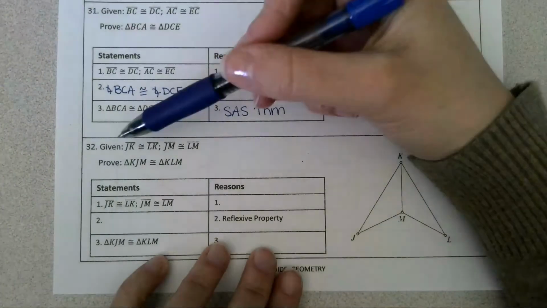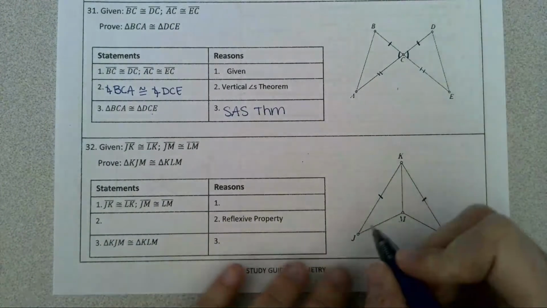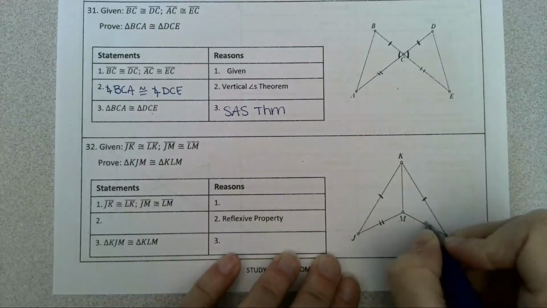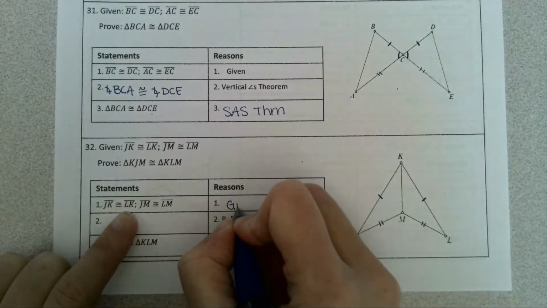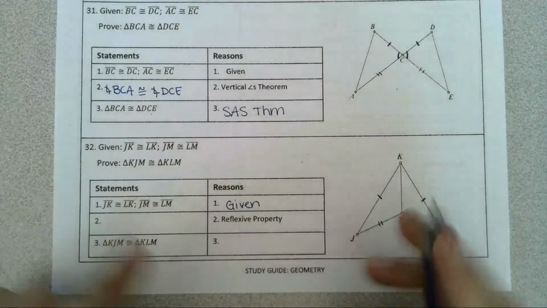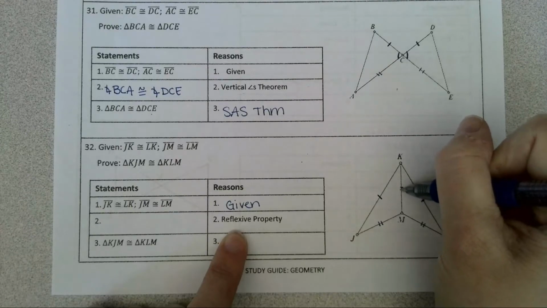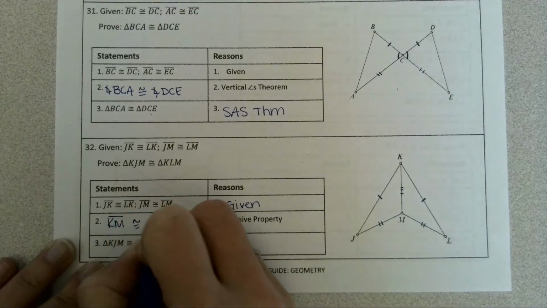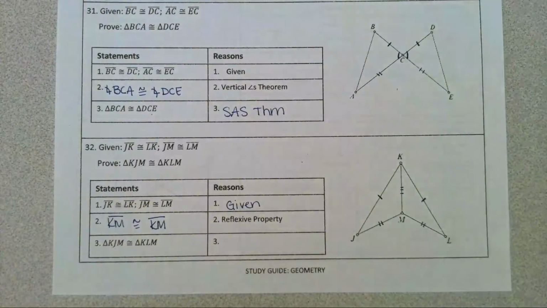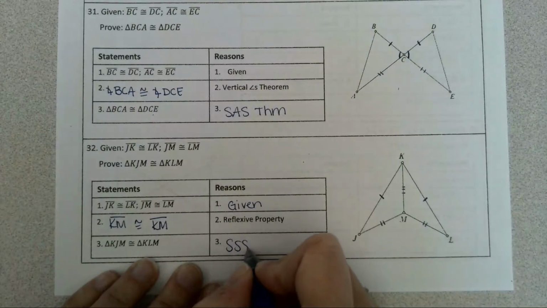We've been given side JK is congruent to side LK, so there's those. And we know that side JM is congruent to side LM. That is our very first statement. I know that the reason is that this is given. And then my second reason is the reflexive property. Reflexive property is always when you have this common side, this shared side of a triangle. So I can say that side KM is congruent to itself, because that's what the reflexive property means. And since that's the case, I know that triangle KJM is congruent to triangle KLM by the side side side theorem.